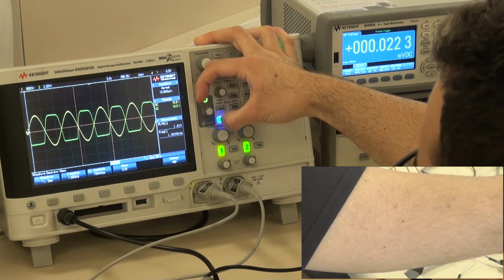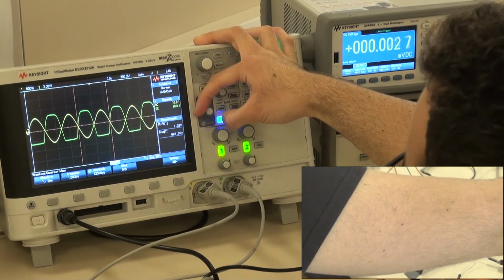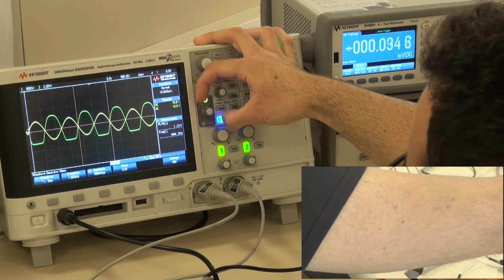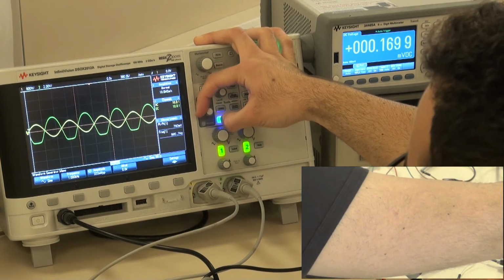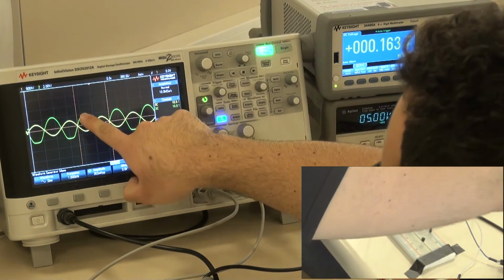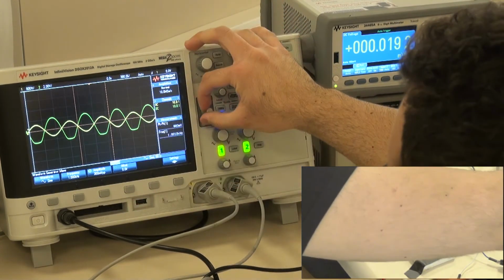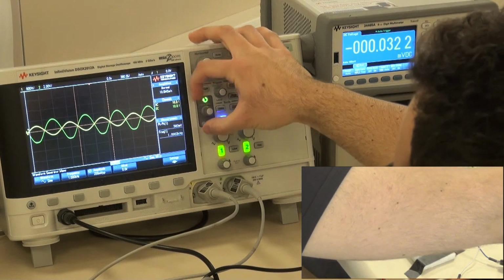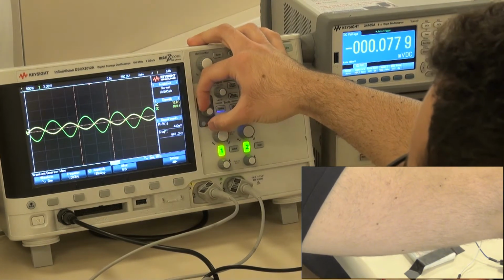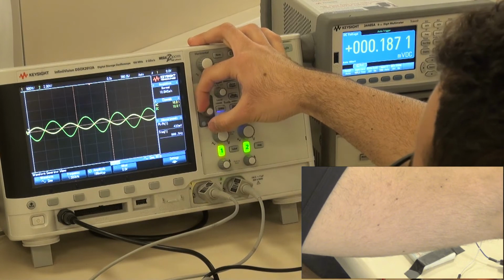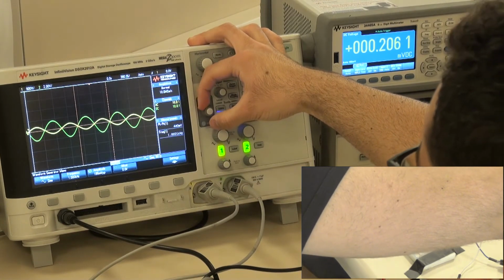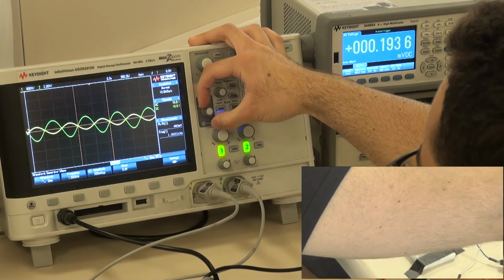Further decrease it. Now we fixed the top level and we have to fix the lower level, so keep decreasing. Around 200 milli VPP we get what we want.